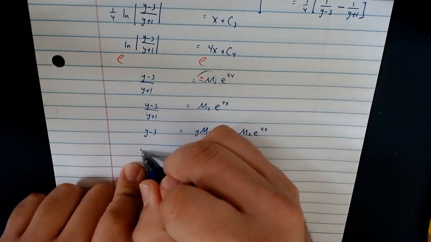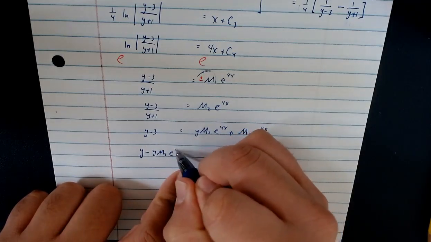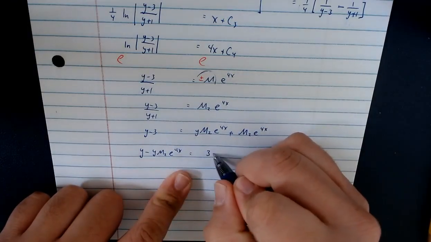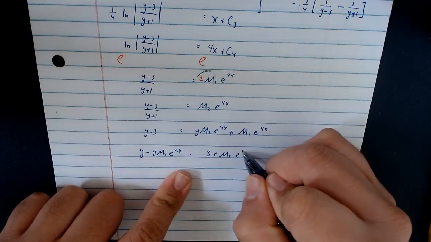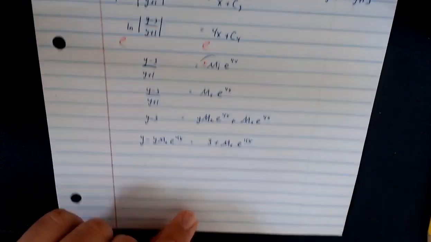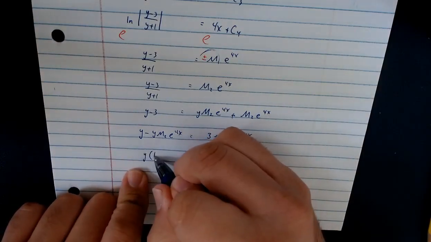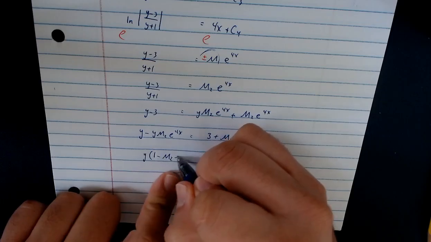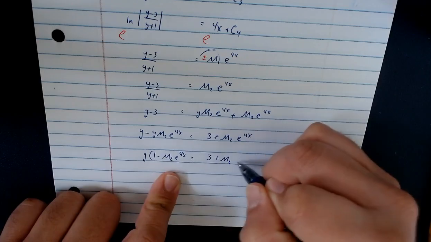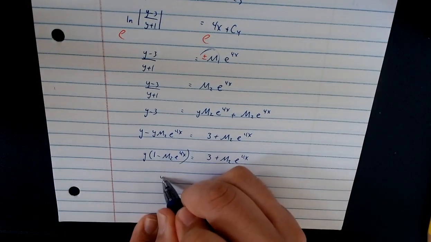So here this is going to be y minus y M2 e to the 4x, and over here I'll add the 3, giving me 3 plus M2 e to the 4x. Your y terms come this way, anything without a y goes the other way. Y is now a common factor, which I can factor out: y times 1 minus M2 e to the 4x is equal to 3 plus M2 e to the 4x. And finally, divide both sides, and we're done.